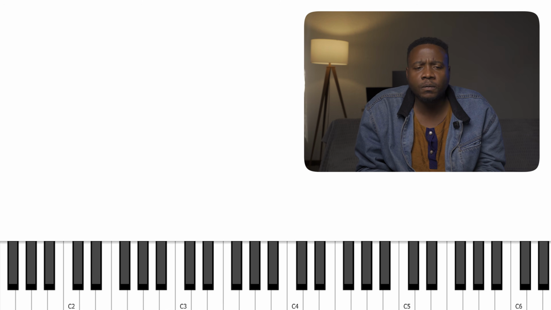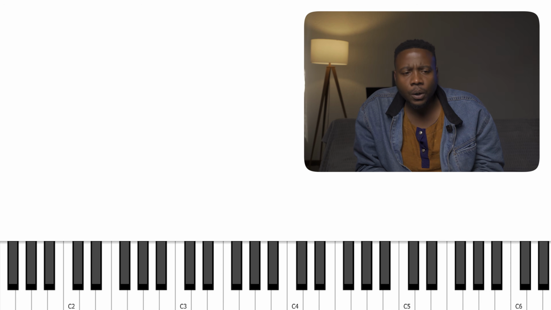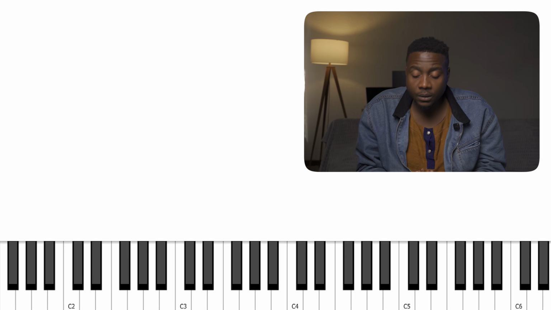Now this song is not a bad one. It's not a bad one. It's going through the motions of the spirit of Amapiano, like your typical 6-5-4-2. You know, these are like your basic things, man. And this song is in the key of C, so all our white keys are very viable here.